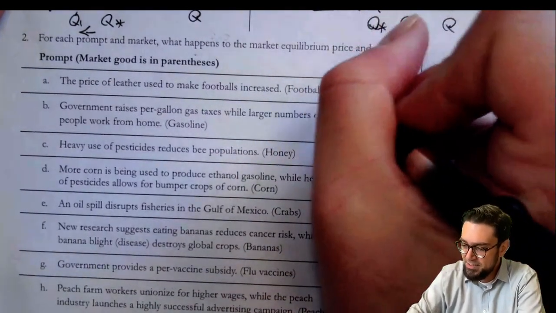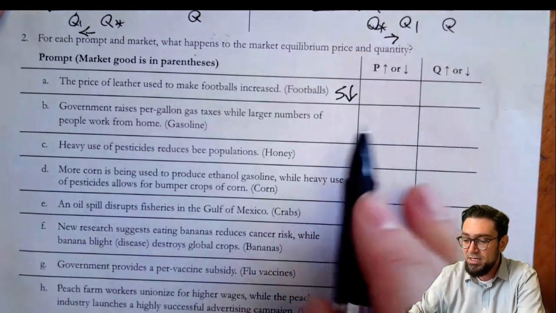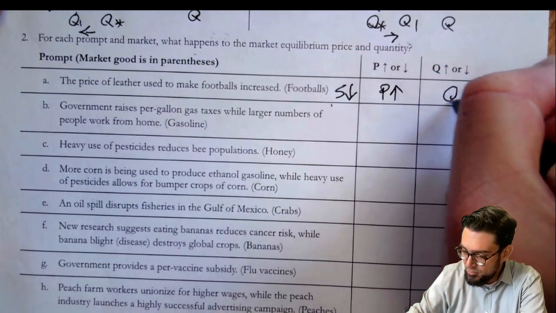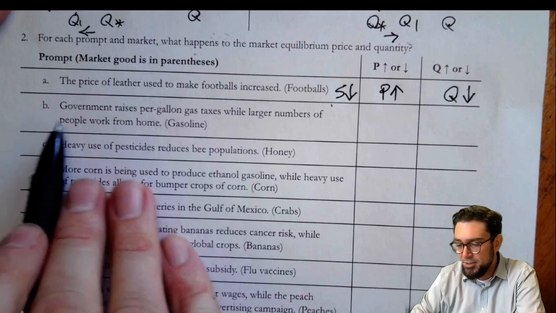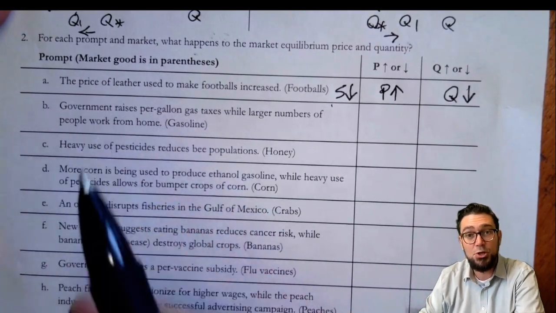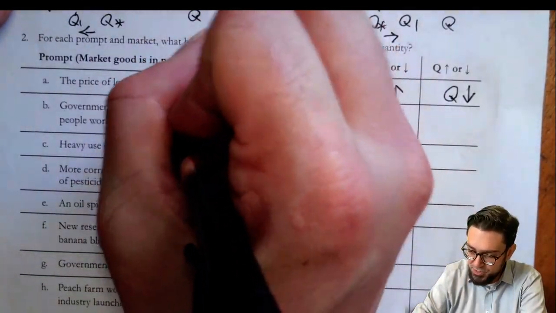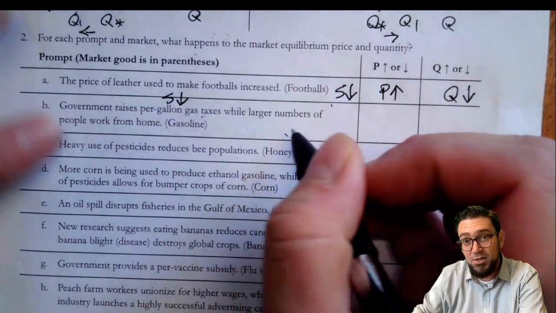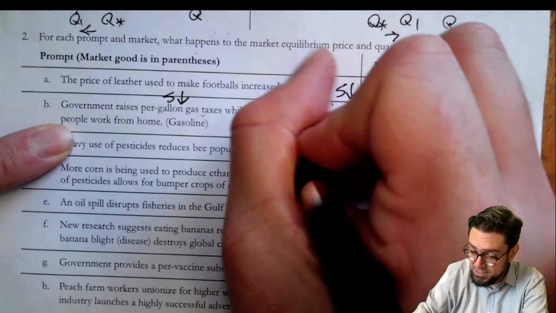So we would expect that supply will decrease. Now, if supply decreases for this thing, we know that price is going to rise and quantity is going to fall. Letter B, government raises per gallon gas taxes while larger numbers of people work from home. So this one is going to cause supply to decrease where there's more taxes, and a larger number of people working from home is going to decrease the demand.